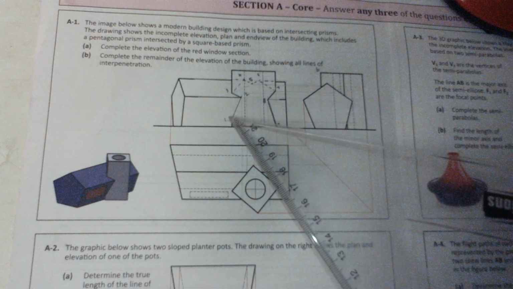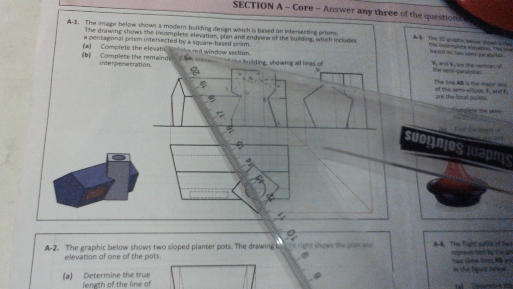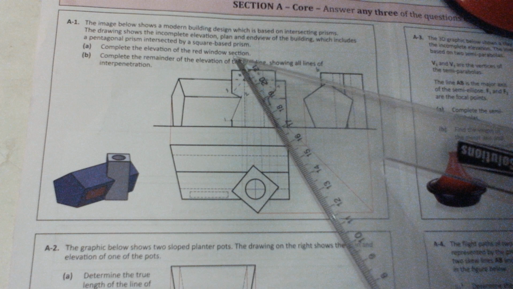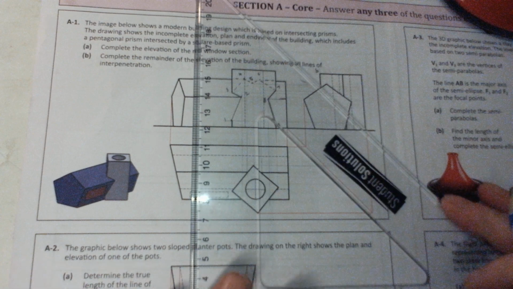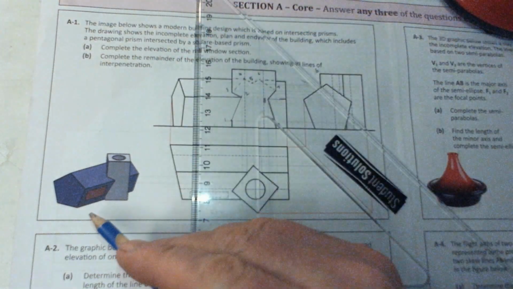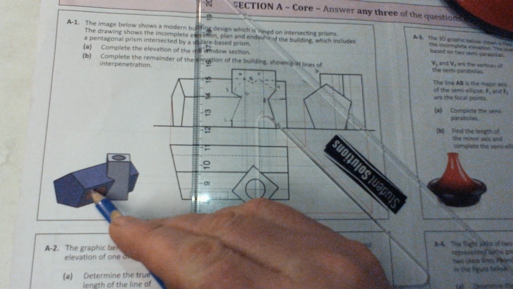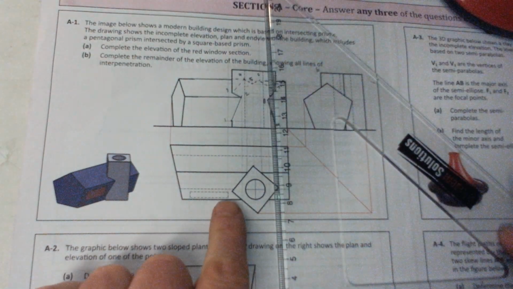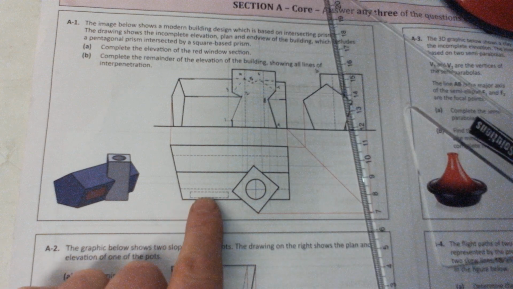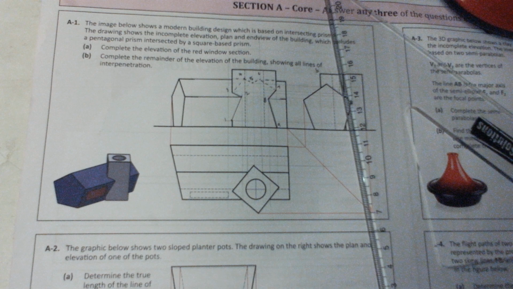So as I said, there's a nice bit of drawing and a nice bit of understanding in that question 1. So I said complete the elevation of the red window section. Okay, so I didn't do that now. And it's a complete the interpenetration. So I've done the interpenetration first. So the window, which is red, it's kind of hard to see in the camera, but there's a window inside here in the middle of this. And so it's straight up from there, straight up from here. So the question is, how do you find the heights for this? Now there's 2 easy enough ways to find those heights. I'll talk about it, I guess.